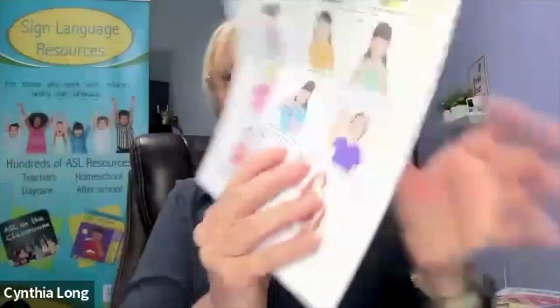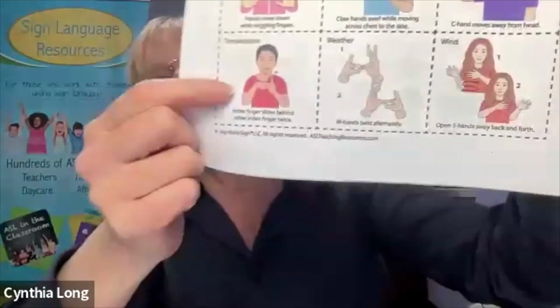Okay, sun. Sun is signed differently depending on where you live. We tend to sign this one because it's easy to use with the kids, with a C hand instead of circling and spraying the sunshine. But you decide which sign you want. The next one is temperature, just going up and down. These are from ASLTeachingResources.com, supporting you in the classroom for working with children. And you probably can't find these things any other place.